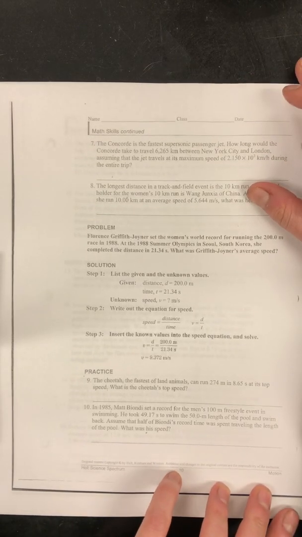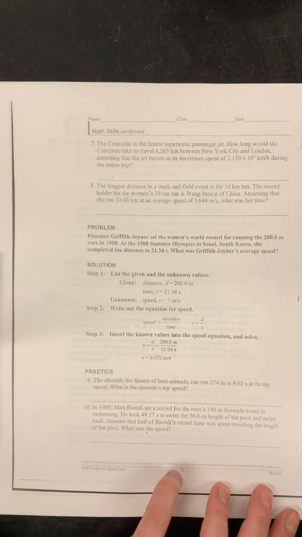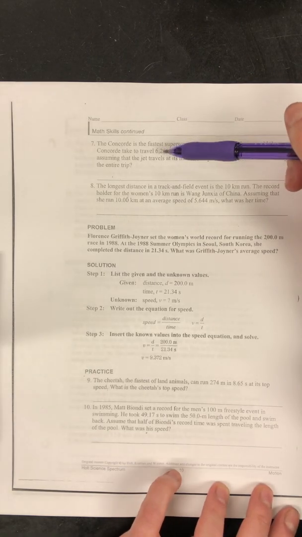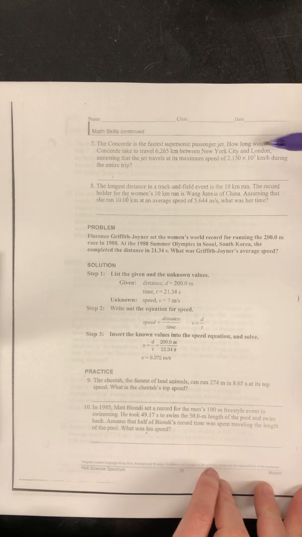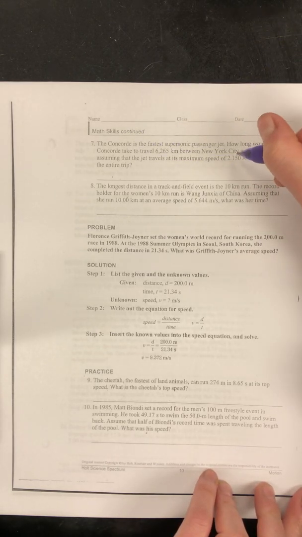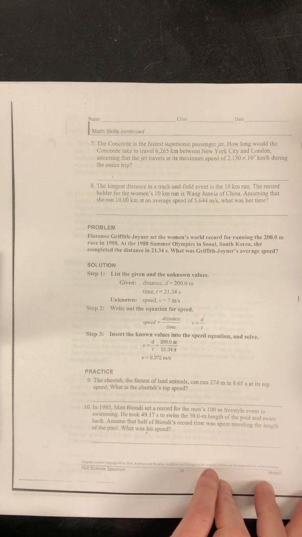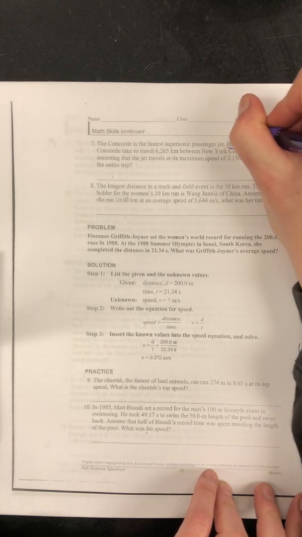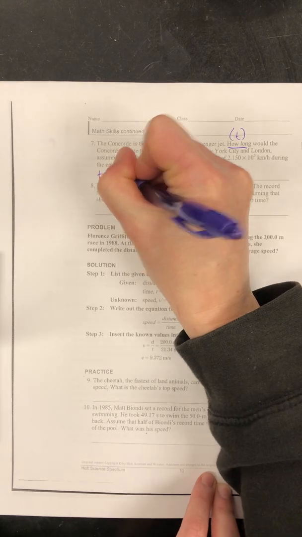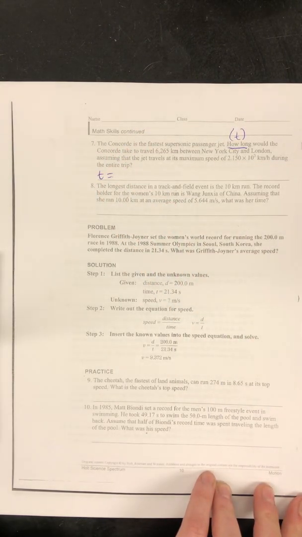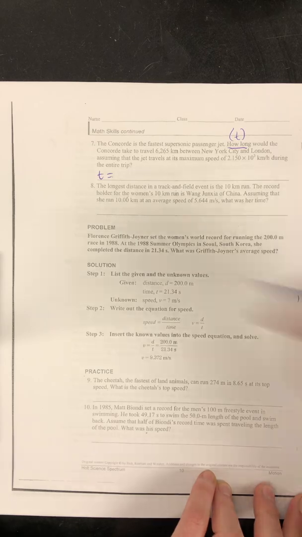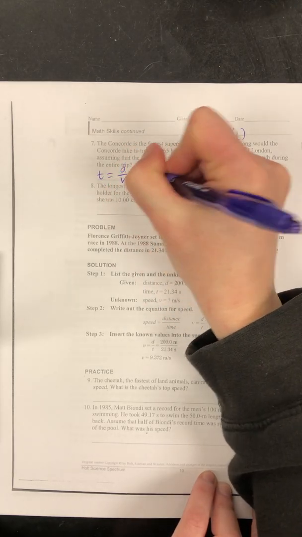The next one. The Concorde is the fastest supersonic passenger jet. How long would the Concorde take to travel 6,265 kilometers between New York City and London, assuming that the jet travels at a maximum speed of 2.15 times 10 to the third kilometers per hour during the entire trip? So it's asking for how long, that's time. We already know that time is distance over velocity.